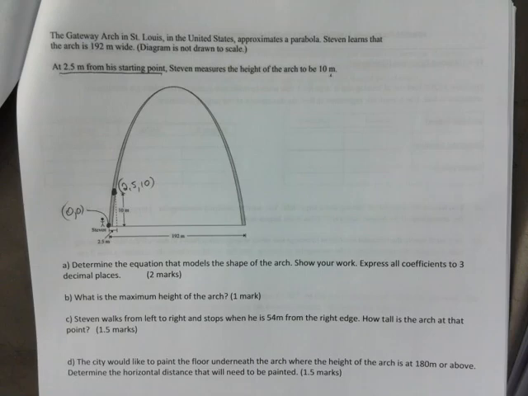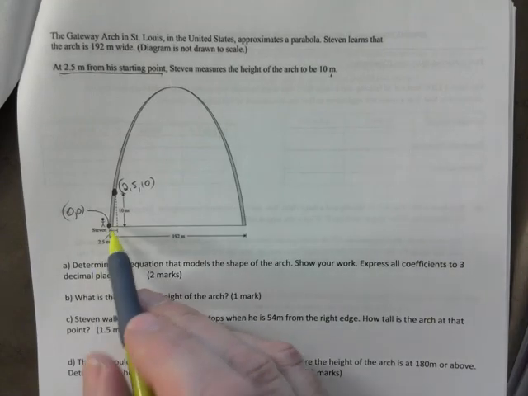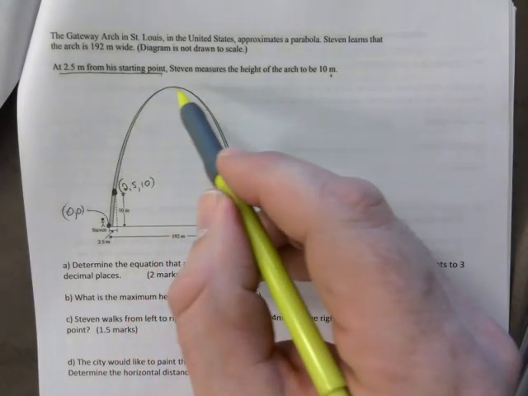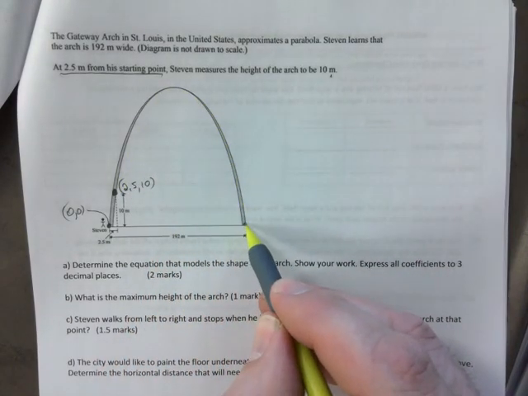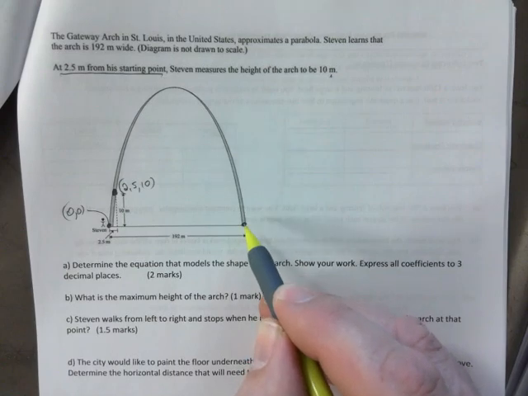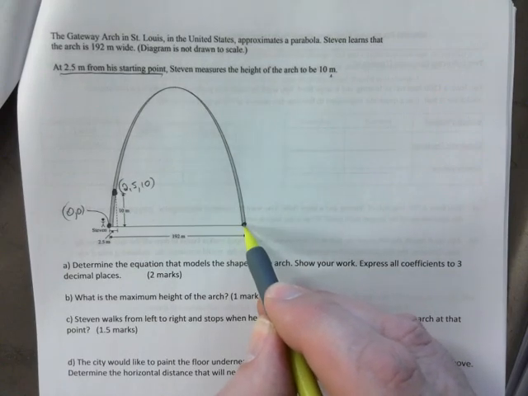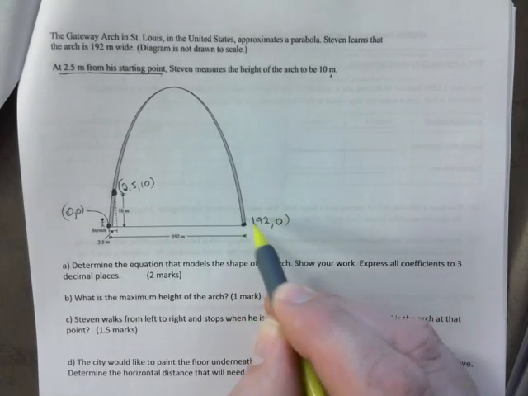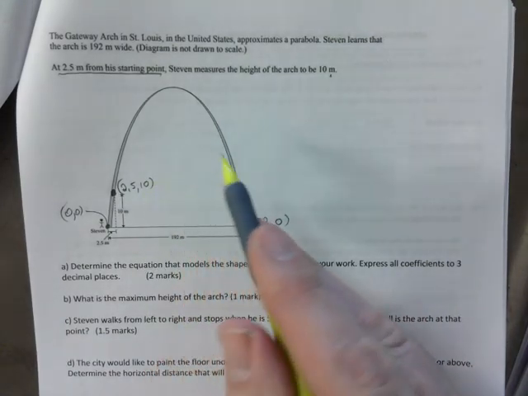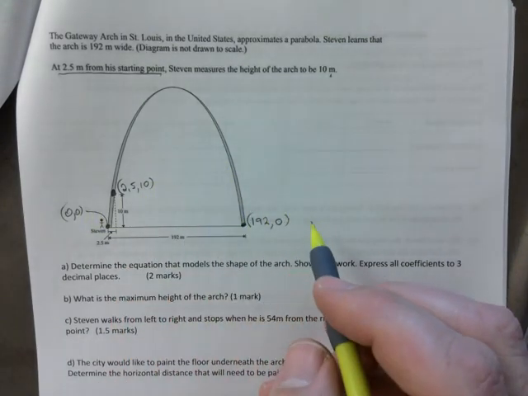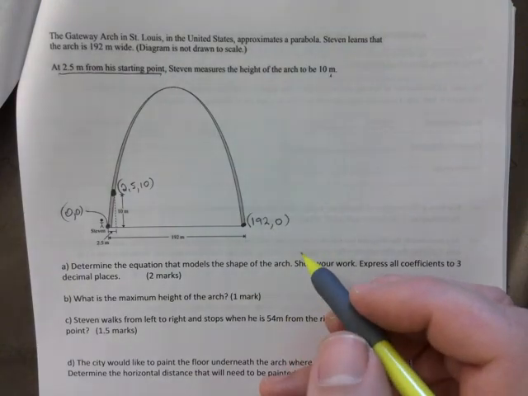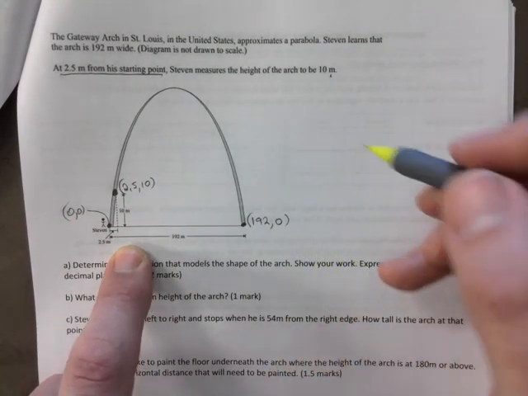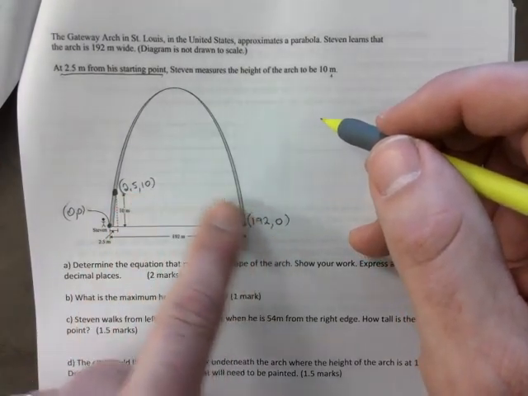And how do I find my third point? Remember, this goes all the way down. Here, it touches the ground again. What's the coordinate of this end here? 192, 0. Yeah. So those are our 3 points. So no vertex here, no vertex whatsoever, and that's okay. You won't always have one. So sometimes you just have to read the situation.